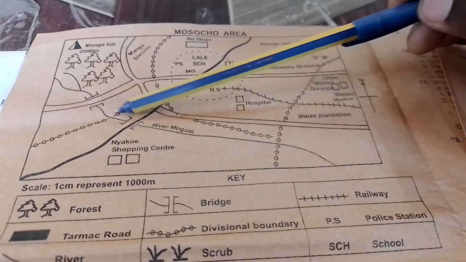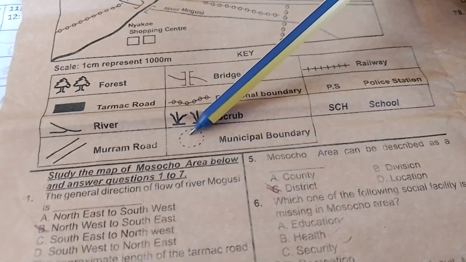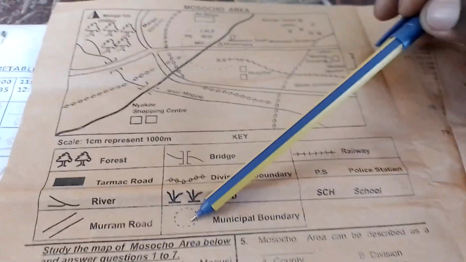Northwest to southeast, that way. So we have northwest to southeast. So this one is very correct. Question number 2, the approximate length of the Tamakid Road.